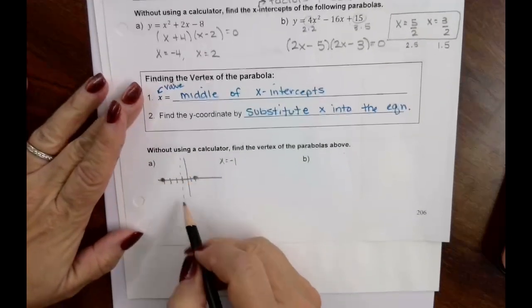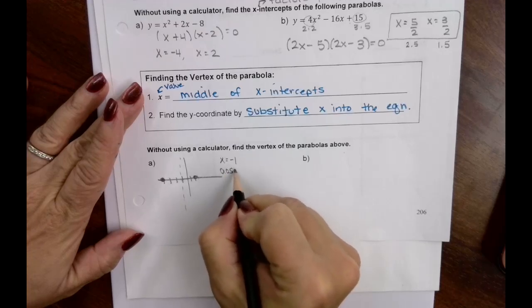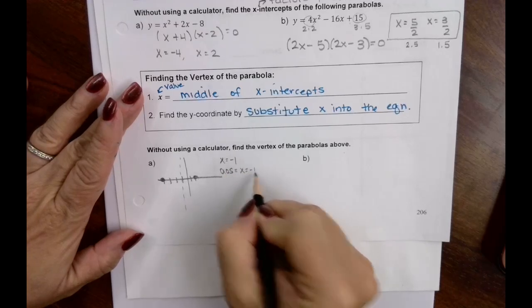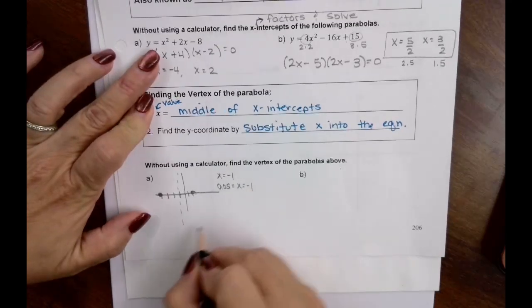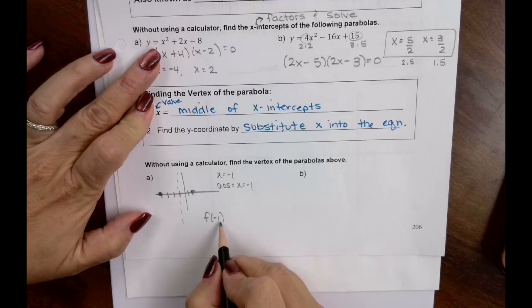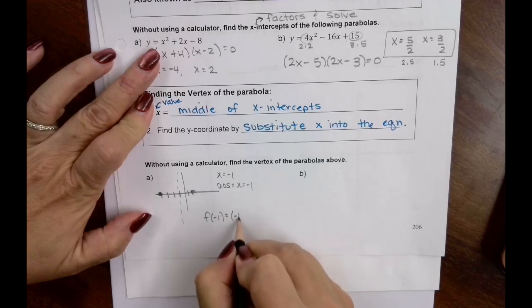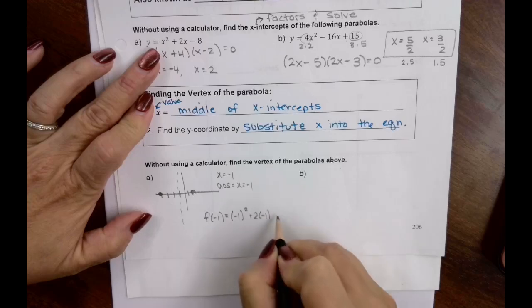Now, if this is the middle of my graph, this is my axis of symmetry, right here at x equals -1. I'm going to take -1 and plug it back into my equation. So f of -1, the y value when x equals -1, is (-1) squared plus 2 times (-1) minus 8.